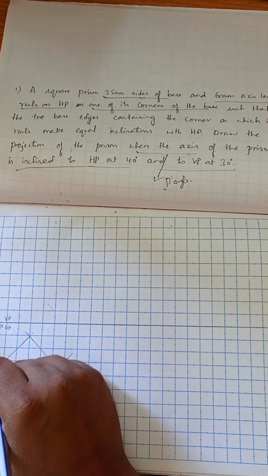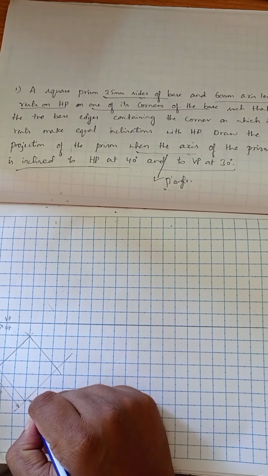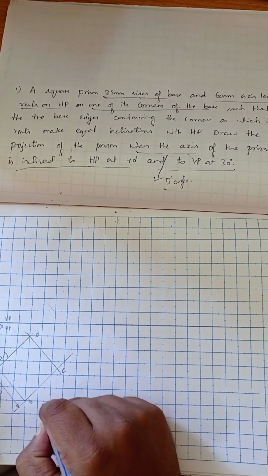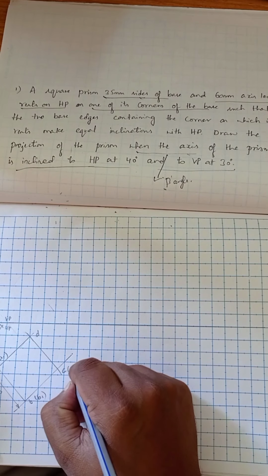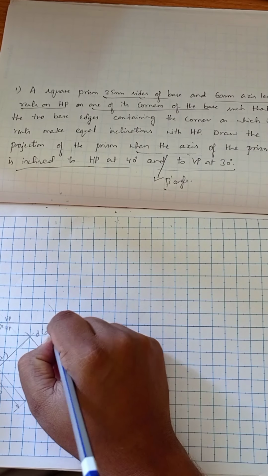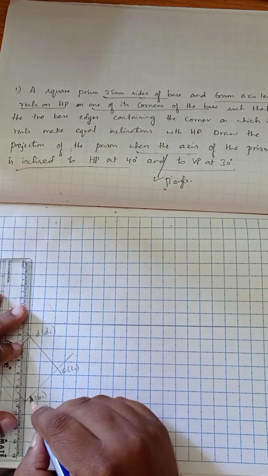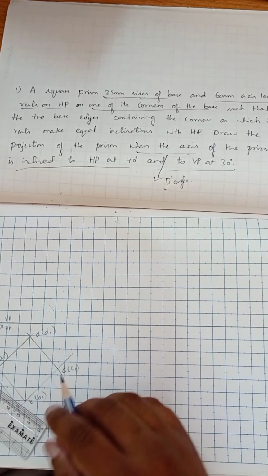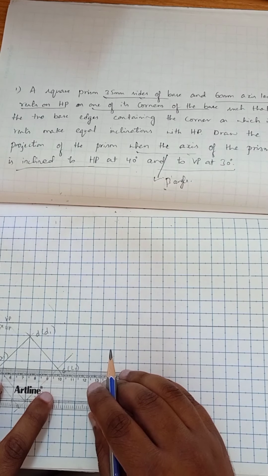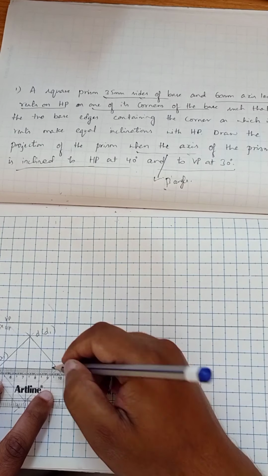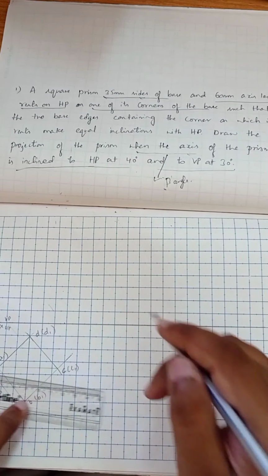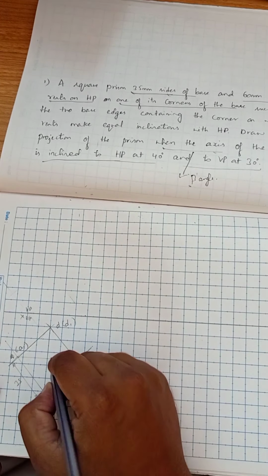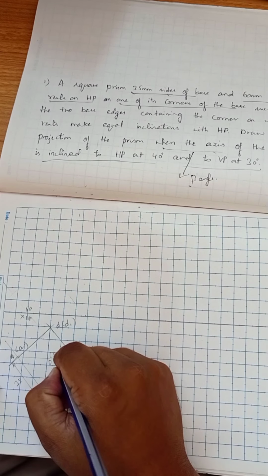Top view notations are A, B, C, D. Bottom pair notations are A1, B1, C1 and D1. To find out the center, we'll be drawing a thin line here. Drawing a thin line, we're getting O and O1.